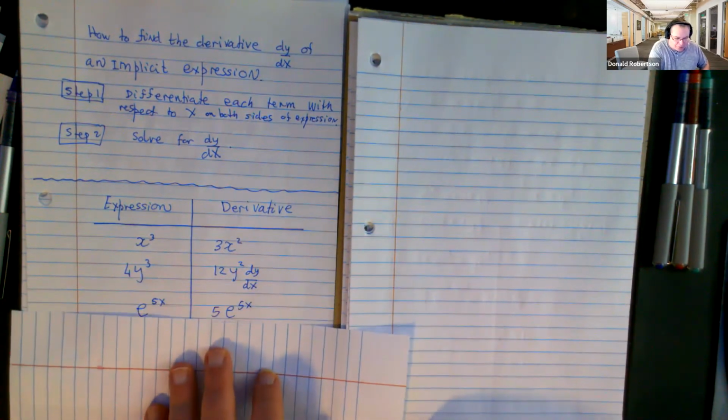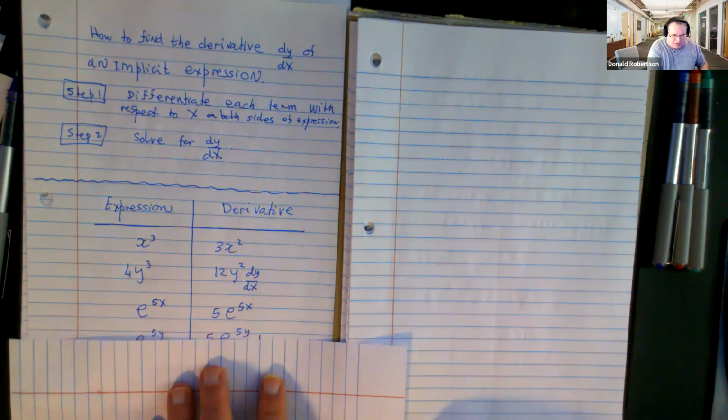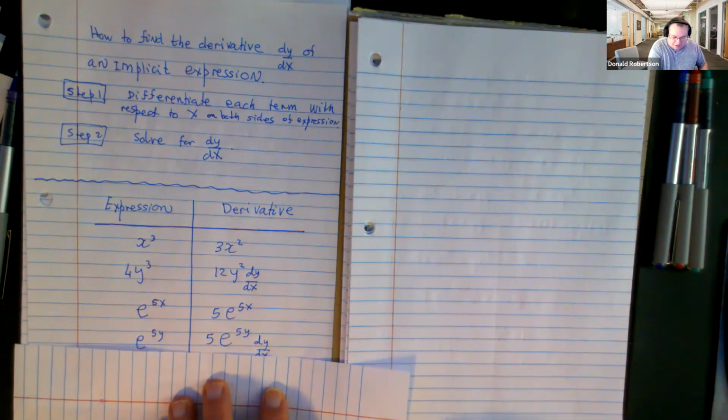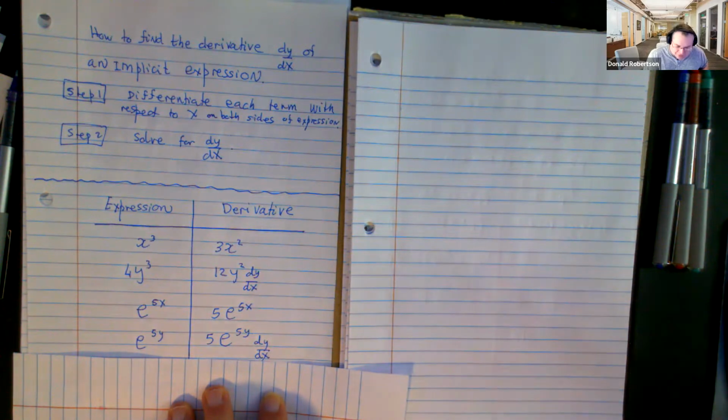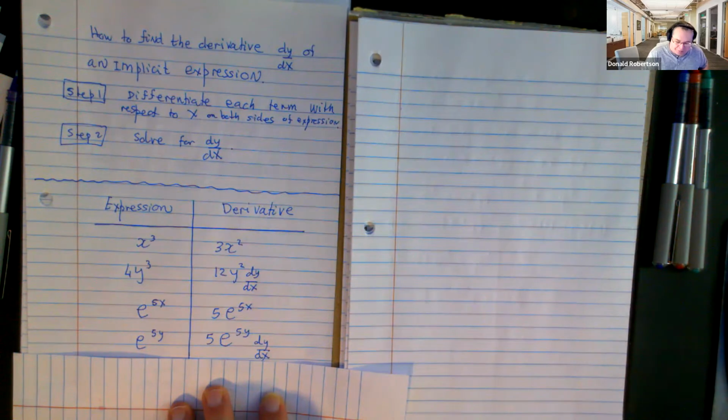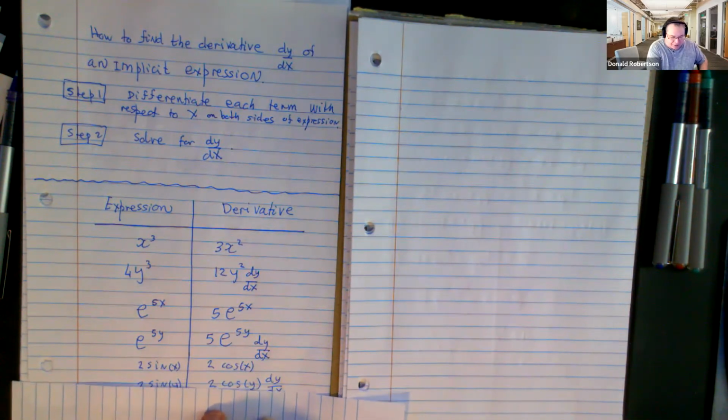If you do e to the 5x, your little chain rule, you get that. If you do e to the 5y, do you notice you get the exact same expression? Just remember to finish with the dy by dx. That's the trick. Whenever you're differentiating an expression that contains only y's, do the same thing you would do if it was x's, but remember to finish with a dy by dx at the end of it all. And there's a sine x, and there's a sine y.